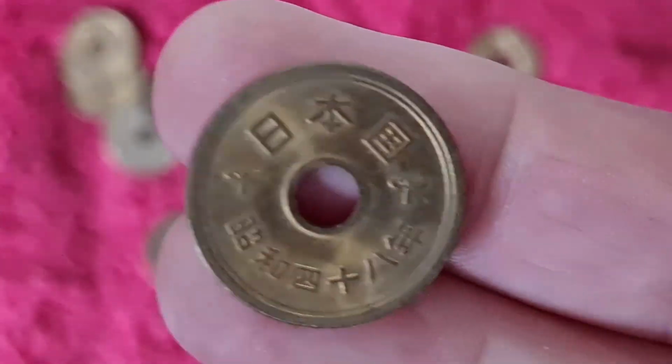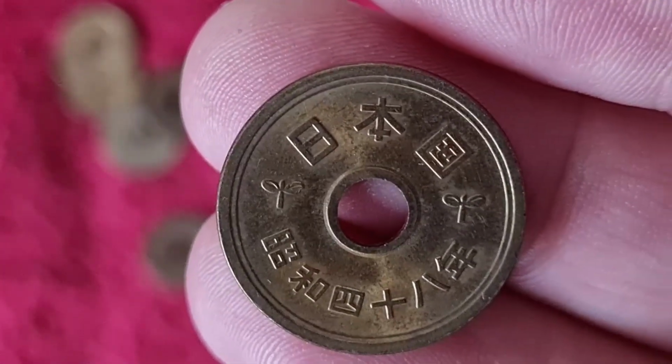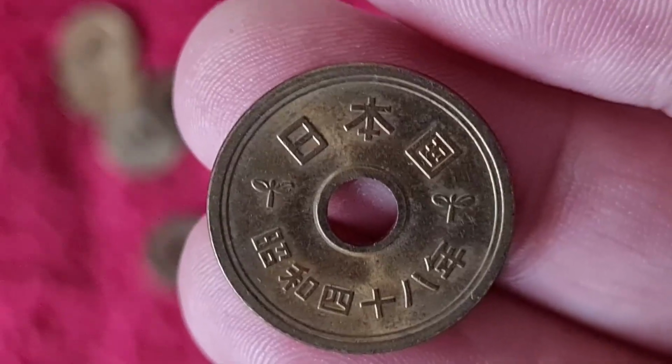So the text, as I mentioned, on the reverse, you've got the issuing body. Turn it around. There we go. Across the top. This can be found on all modern Japanese coins, and you'll soon be able to recognize it straight away.